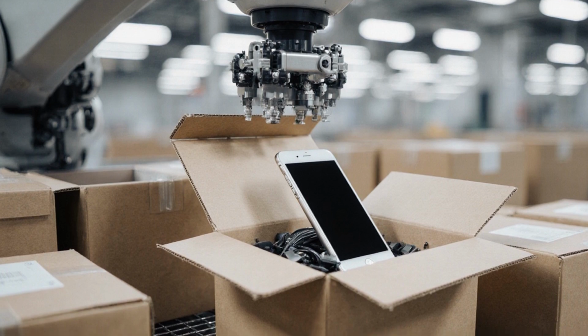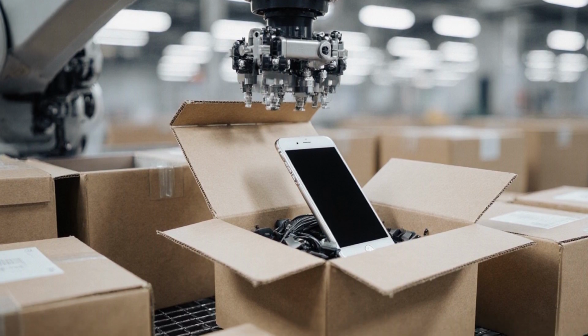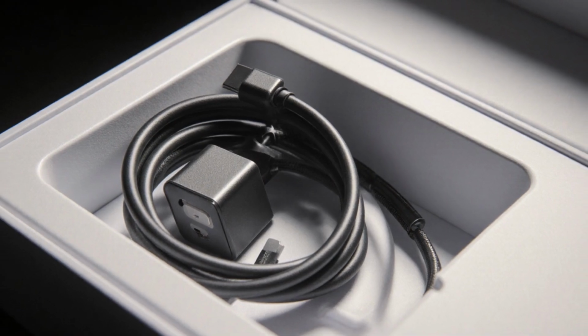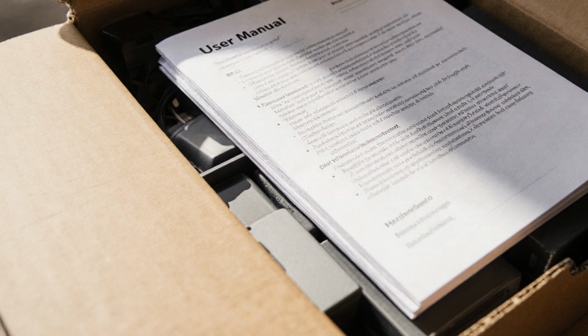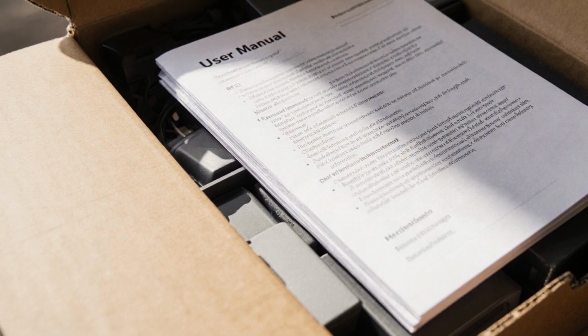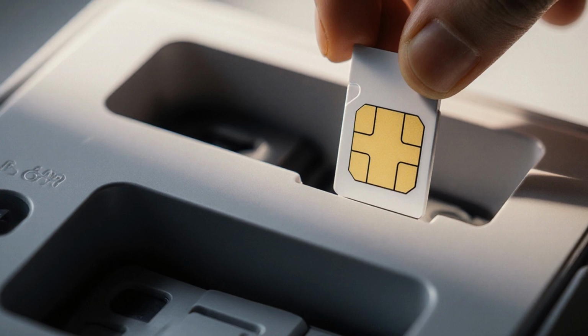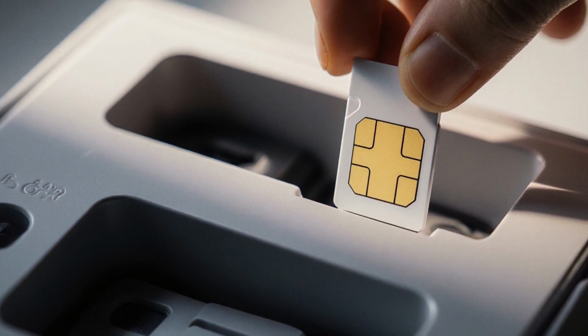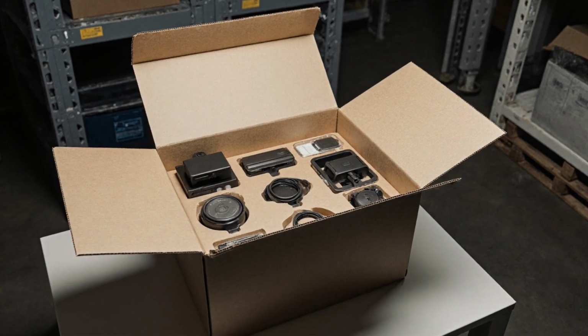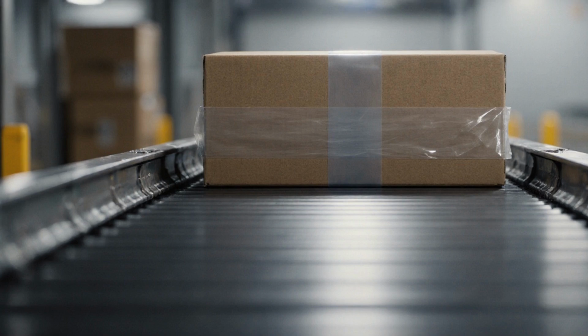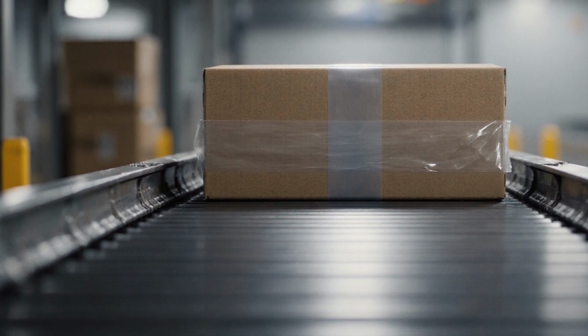The packaging process involves adding various accessories to the box. These accessories typically include charging cables for power. Essential documentation is also included, such as user manuals. A SIM card ejector tool is added for accessing the SIM card slot. All accessories are carefully placed inside the box. Finally, the box is sealed to secure the contents for shipping.